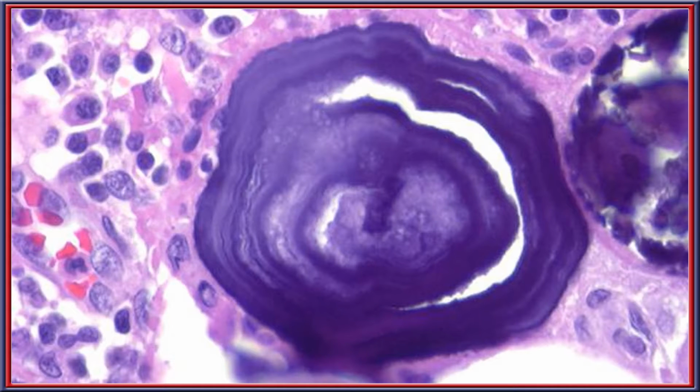The presence of a psammoma body is a very significant finding as well, because for me this means that there is evidence of a dead papillary structure. So when one looks at this, you can see that there is concentric lamination of calcium as it is being deposited around a central fibrovascular core.